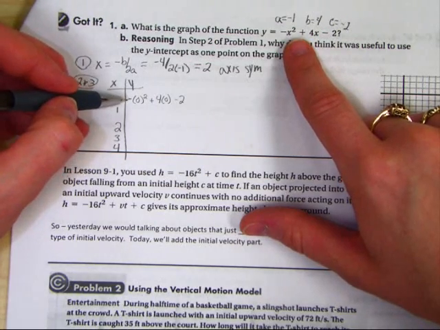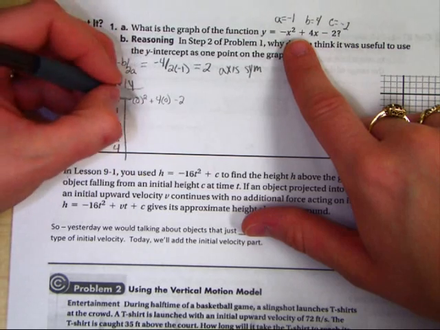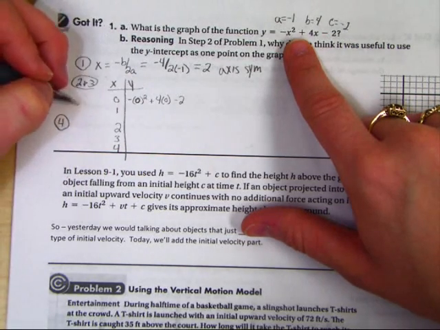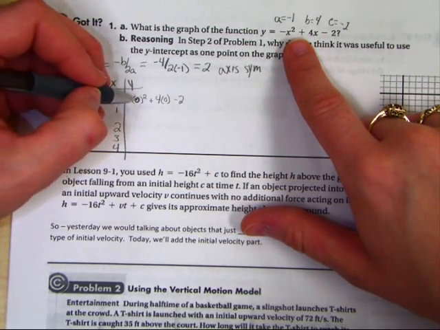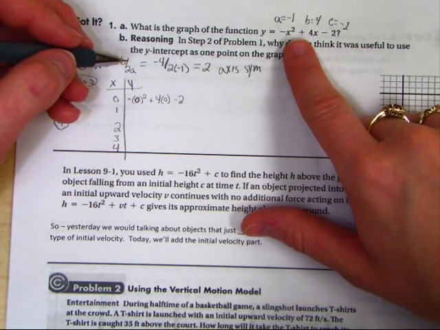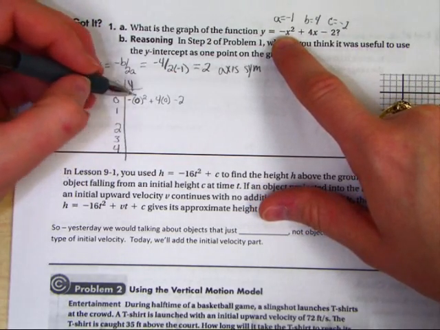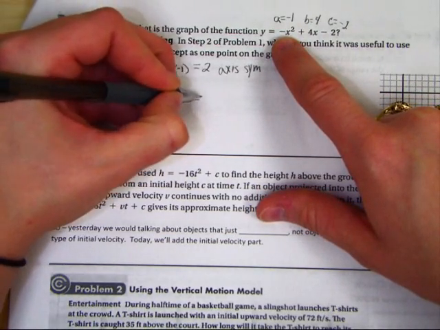Notice how I'm putting the negative sign outside of the parentheses. X, whatever you have for x, goes inside. I don't care if the inside is negative or positive. Whatever x is goes inside your parentheses. The negative stays on the outside because this negative was in front of your x. Well, that's just 0 plus 0 minus 2, which is negative 2.